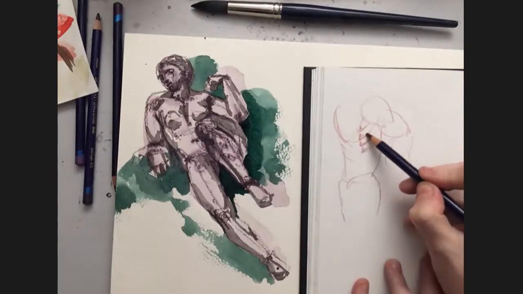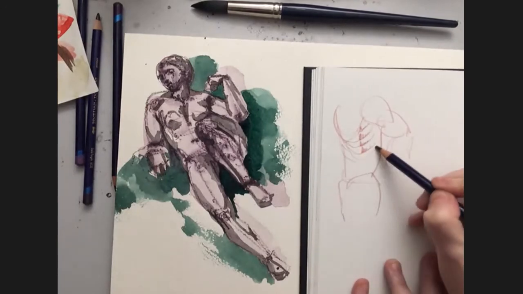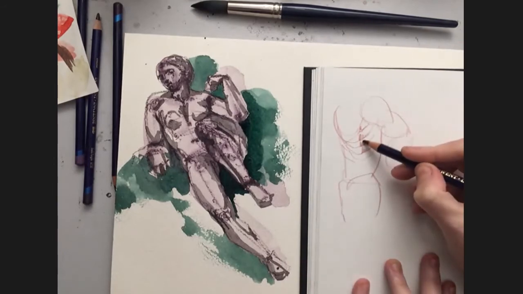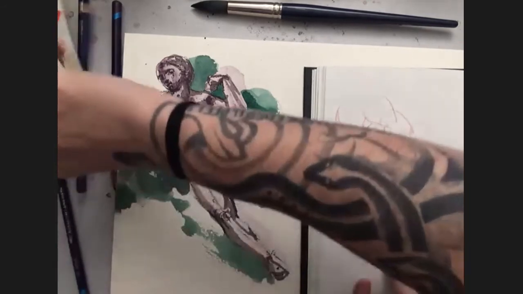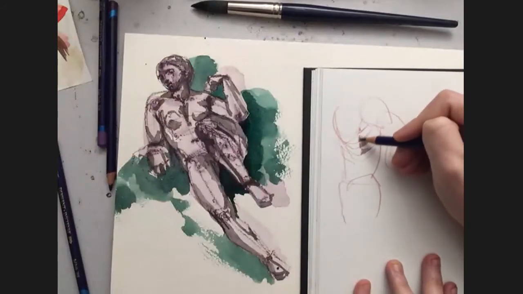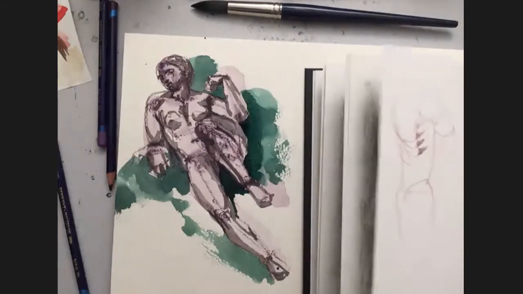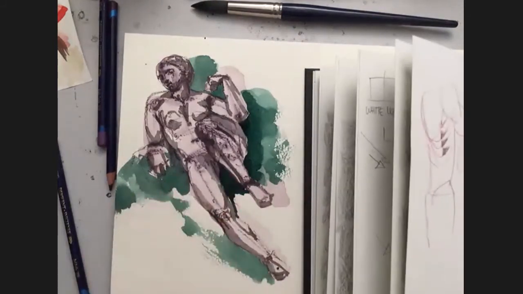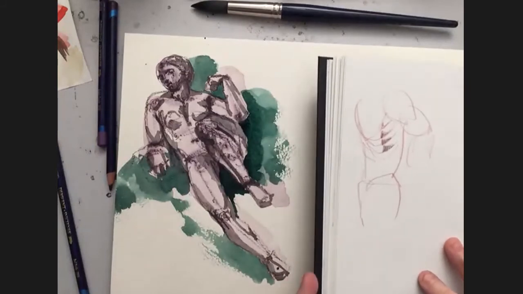So it's not the whole rib line. And the shadow, wait, let me use a darker color. If you do a triangular shadow like this, it moves the rib feeling to a muscle feeling a little bit.